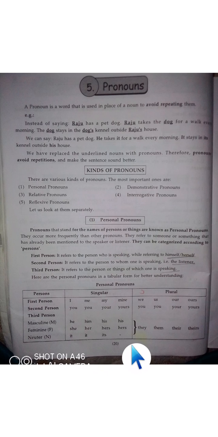These are the personal pronouns. And if the third person or the third neuter is in plural form, meaning we are talking about more than one person, more than one thing, or more than one animal, then we should use these kinds of personal pronouns, that is they, them, their, theirs.